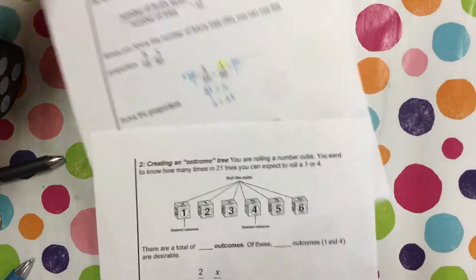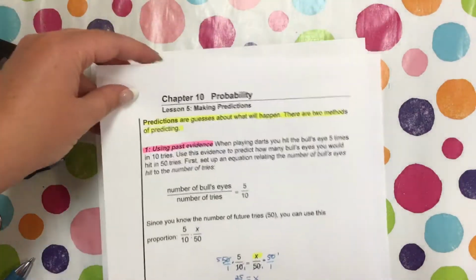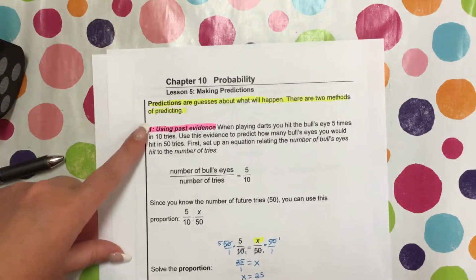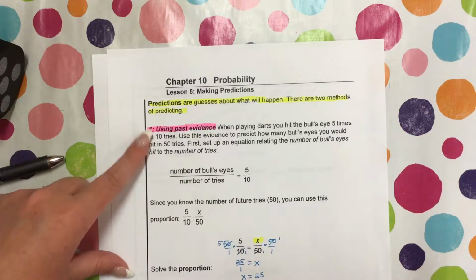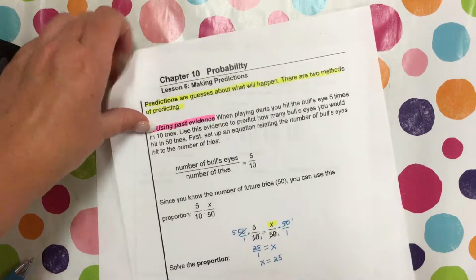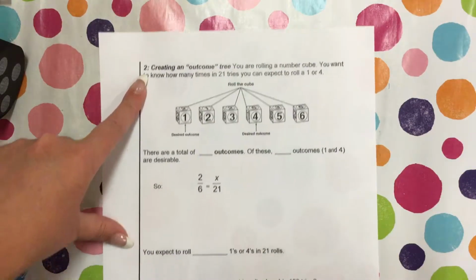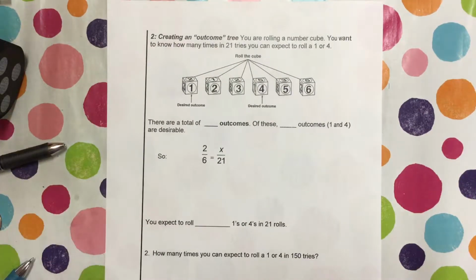We are moving on to the second way. Predictions are guesses about what will happen. There are two methods. The first method we just talked about was using past evidence. Now this new way is creating an outcome tree.